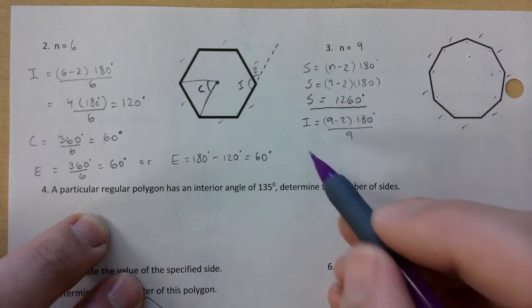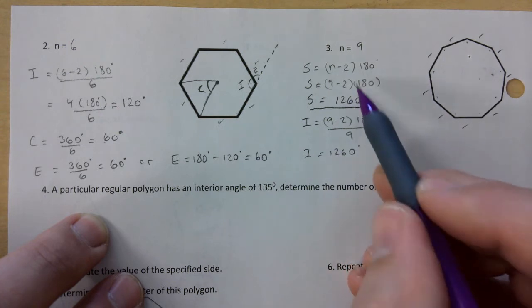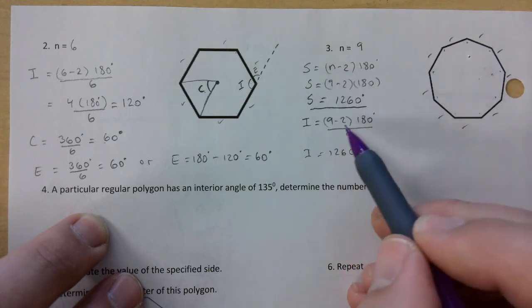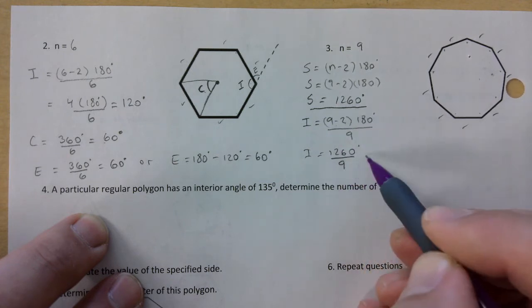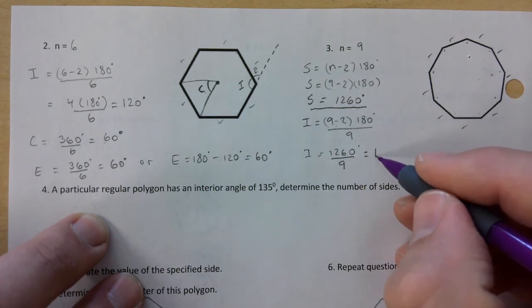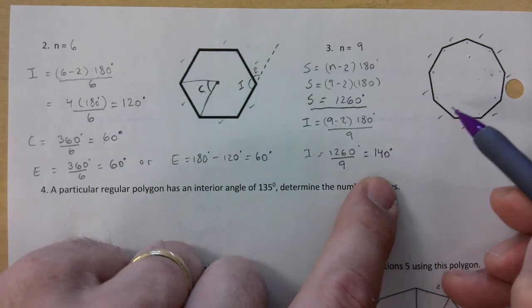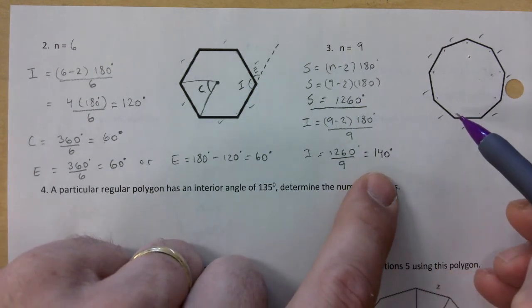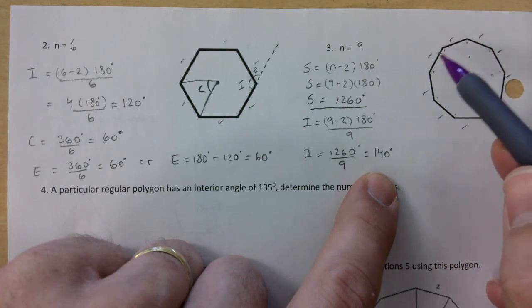So it's really 1260, because the n minus 2 times 180 is repeating here, so we already know what that is, except now we're going to divide it by 9. And that is 140 degrees. So provided this is a regular polygon, every single interior angle in here will be 140, 140, 140, all around. Okay?